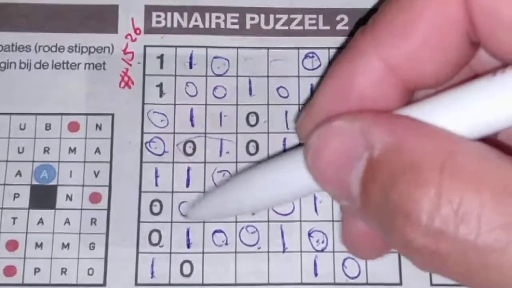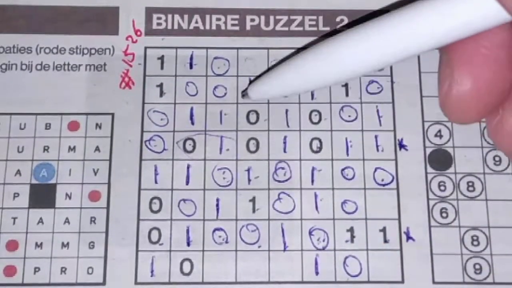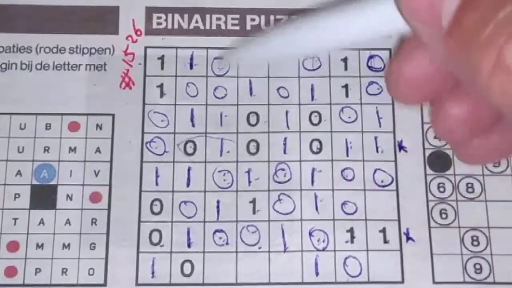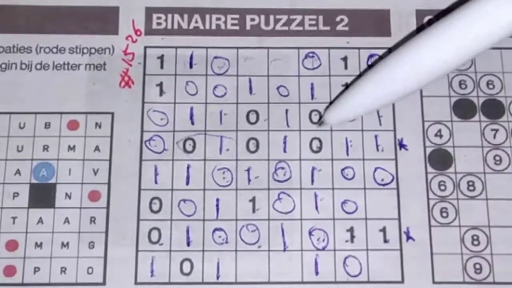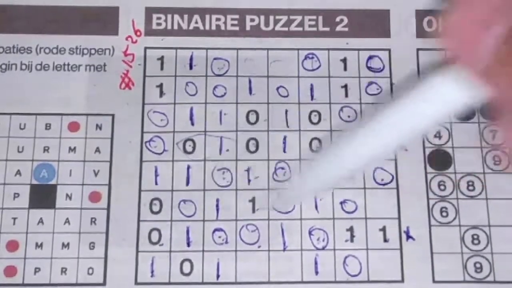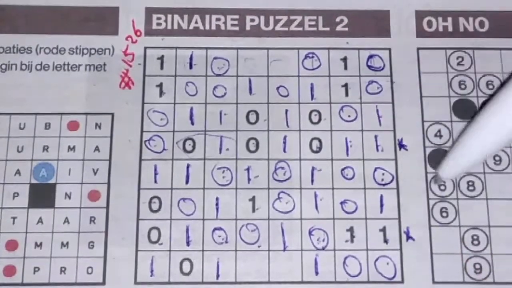Between 2 ones comes an O. Between 2 O's comes a 1. 1, 2, 3, 4 O's, so the rest are ones. Double one here, no, there no.